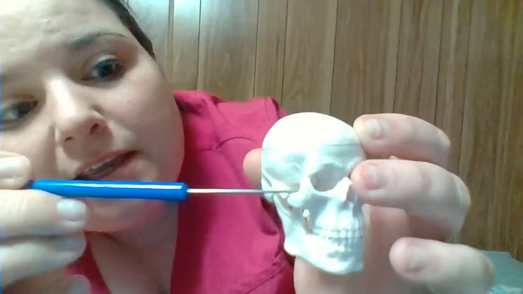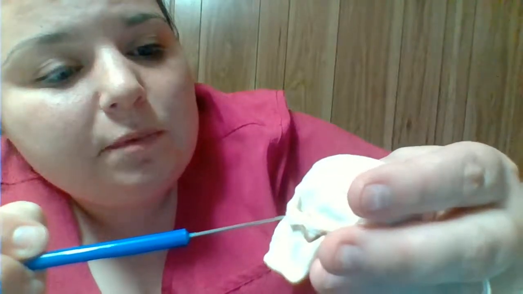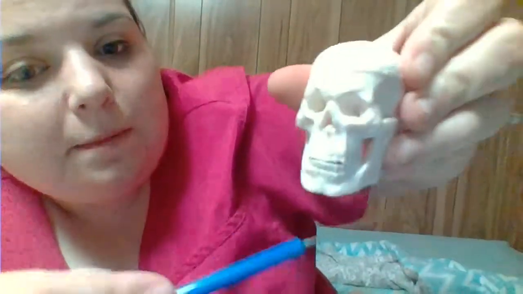The nasolacrimal bone is right here. The supraorbital foramen is right here. The infraorbital foramen is right here. Try my finger on it. Right there. Oh.